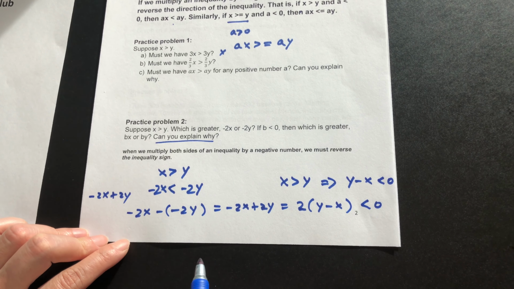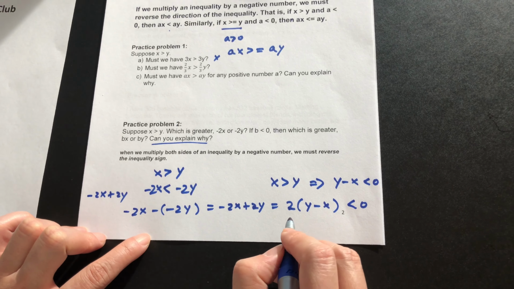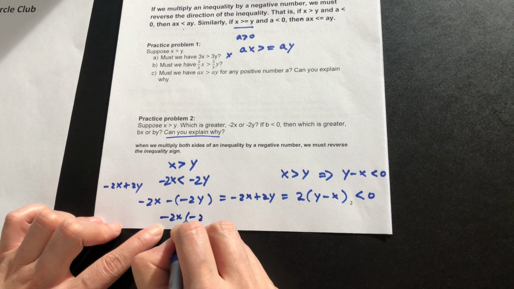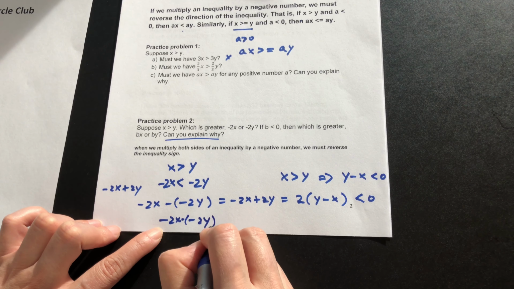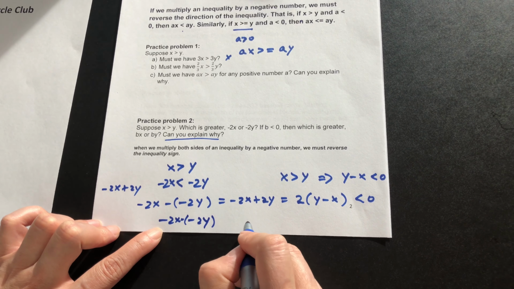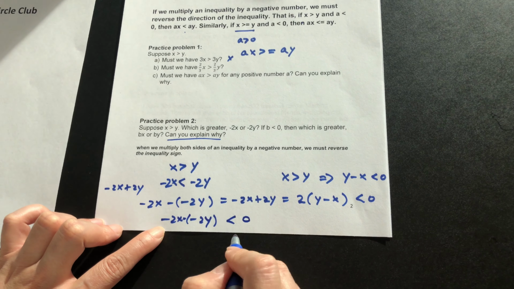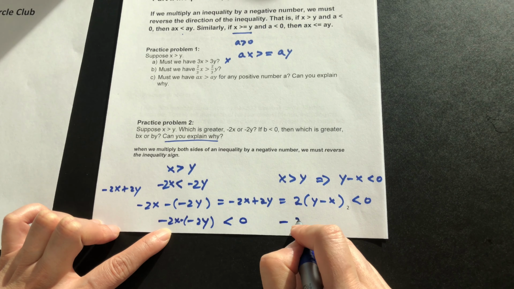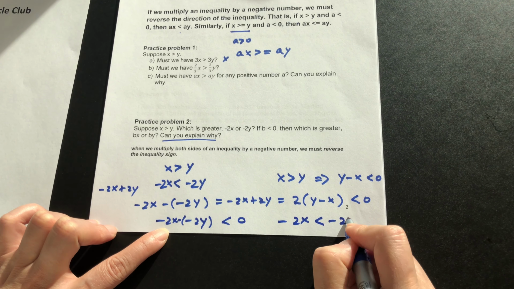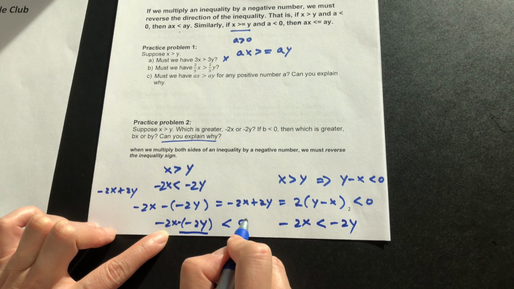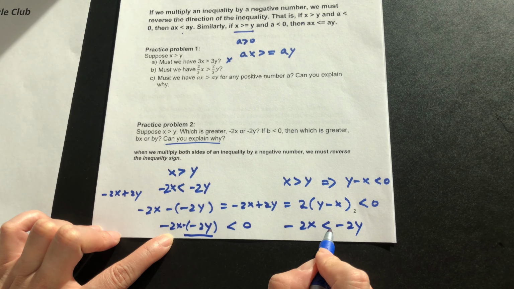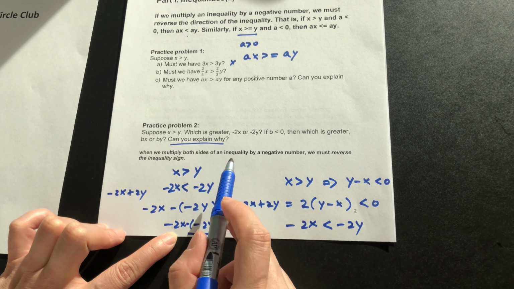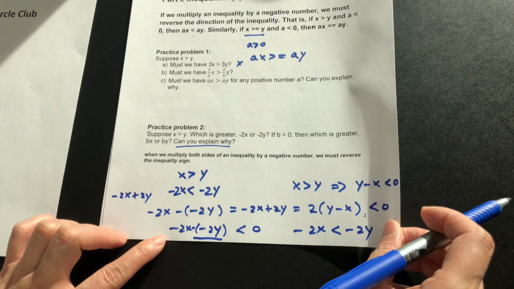Okay, if this whole thing is less than 0, so this is negative 2x minus negative 2y less than 0. We take this term to the other side, then we would have negative 2x less than negative 2y. We move this term to the other side, negative sign becomes positive, so you only have negative 2y left. So that's why negative 2x is less than negative 2y.